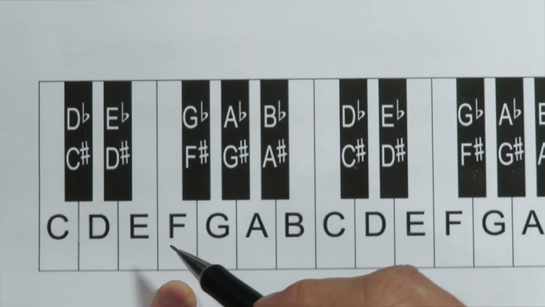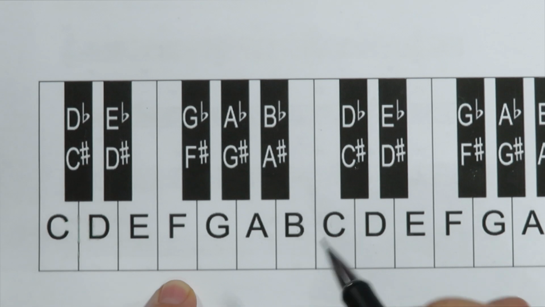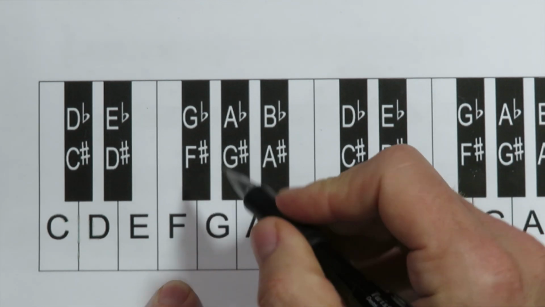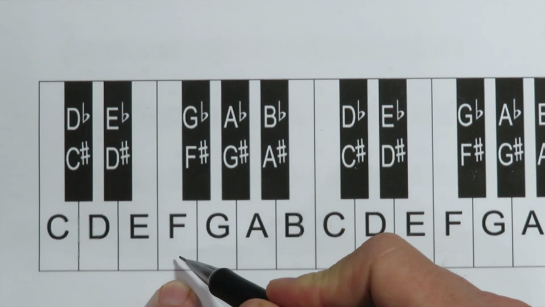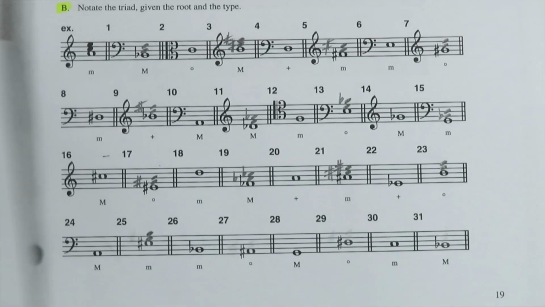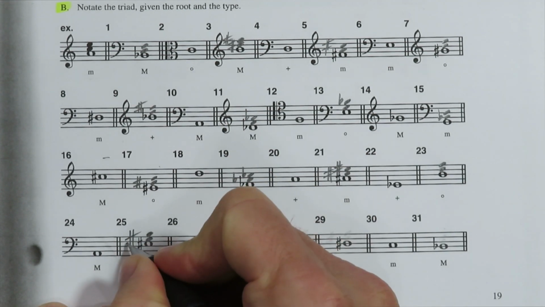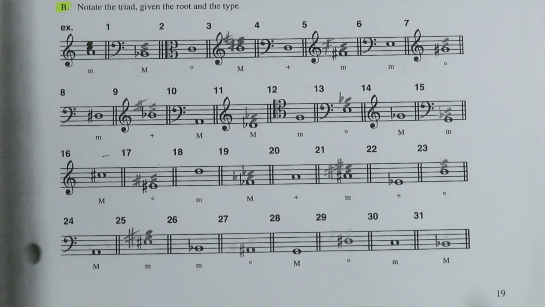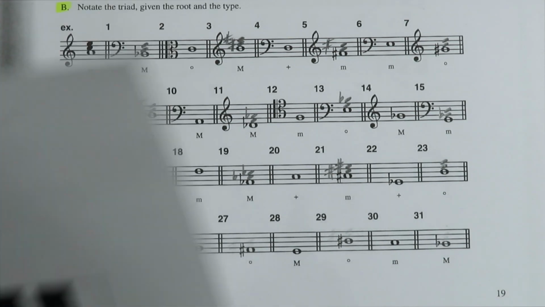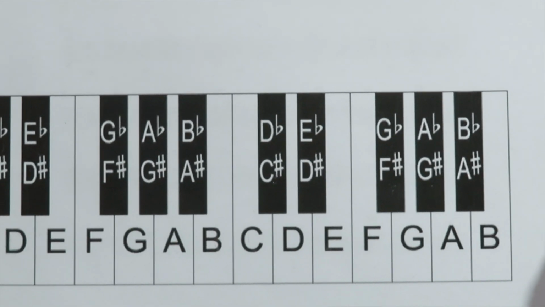So E sharp, we want a minor third above that. So we have to go up 1, 2, 3 half steps. So we've got E sharp to G sharp. So let's do that. And now we have a B natural. So from G sharp to B natural, what is that?